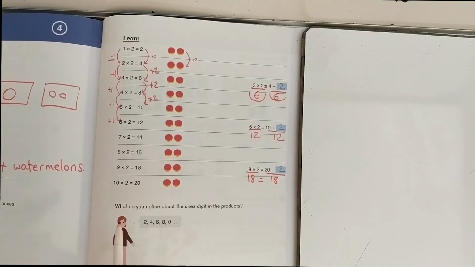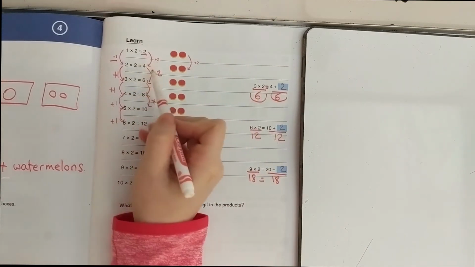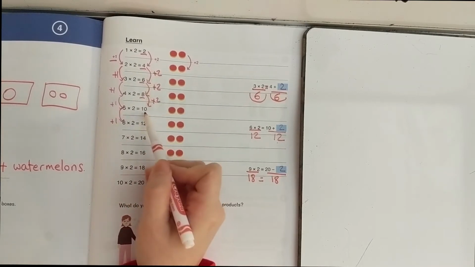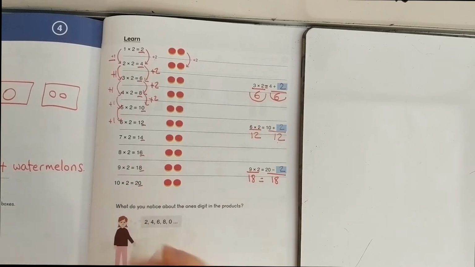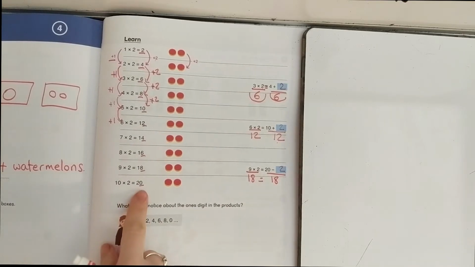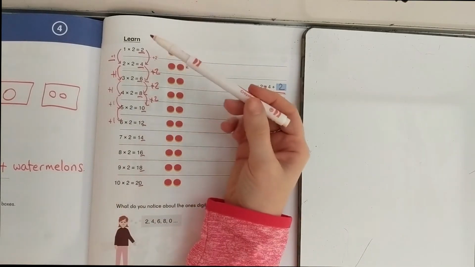It says, what do you notice about the ones digit in the products? So I'm looking at the ones digit in the products. Remember, the product is the answer to a multiplication problem. And here's what I'm seeing.